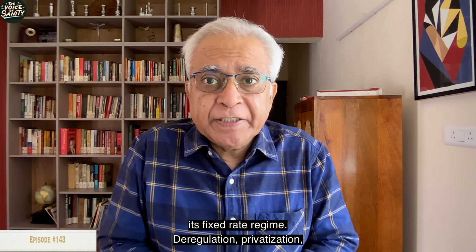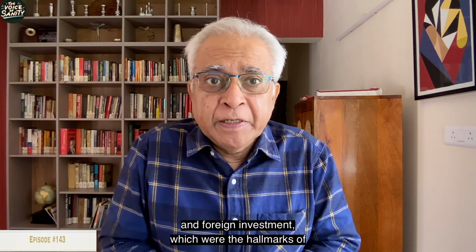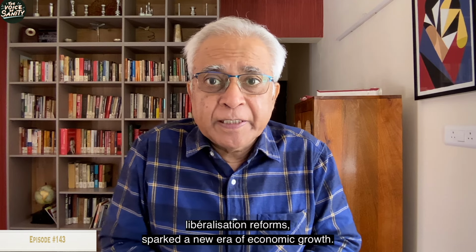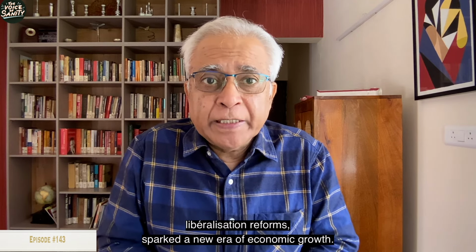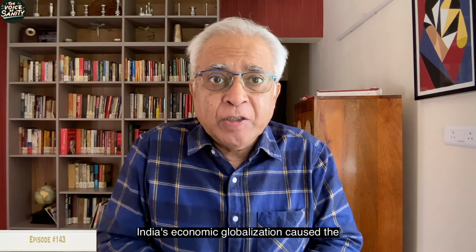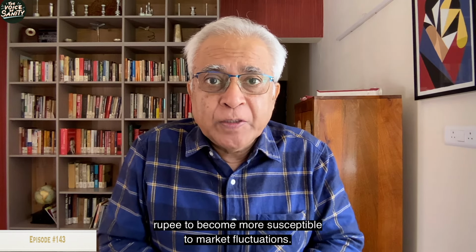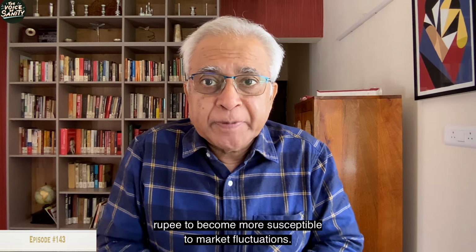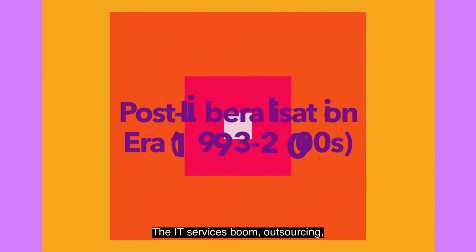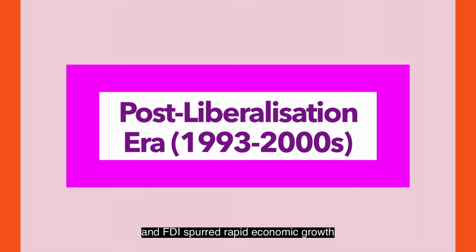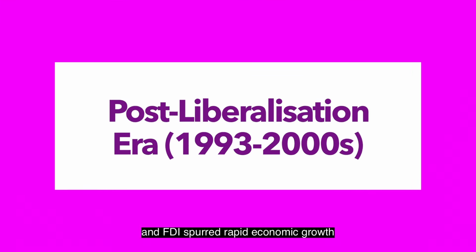Deregulation, privatization, and foreign investment, which were the hallmarks of liberalization reforms, sparked a new era of economic growth. India's economic globalization caused the rupee to become more susceptible to market fluctuations. The IT services boom, outsourcing, and FDI spurred rapid economic growth in India during the 1990s and 2000s.